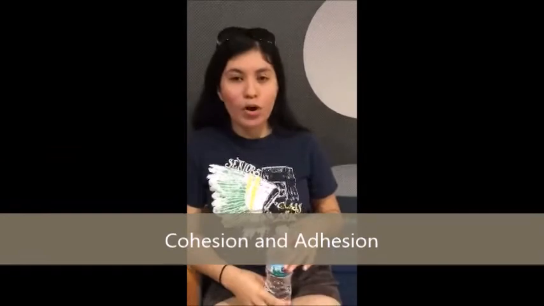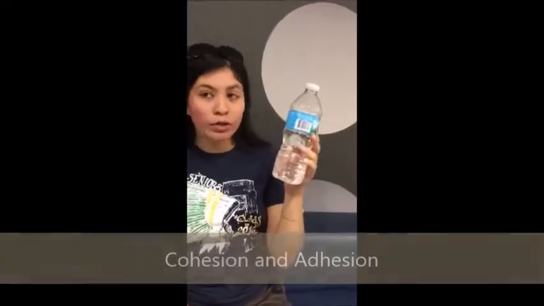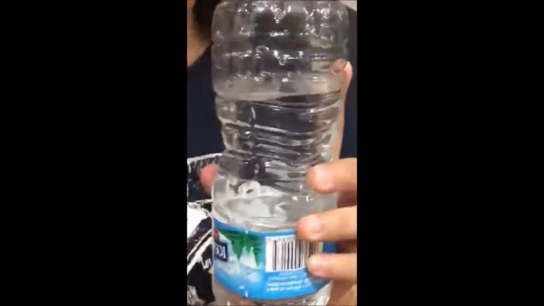Cohesion says that water is attracted to water. The hydrogen bonds in the water are holding the water molecules together. That's why when the water moves, everything moves together and it's a homogeneous mixture. Adhesion says that water is attracted to other surfaces as well. That's why when you flip the water bottle over, you can still see tiny drops of water sticking to the walls of the water bottle.